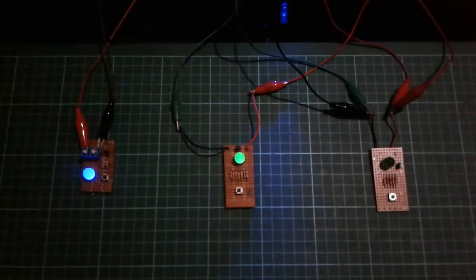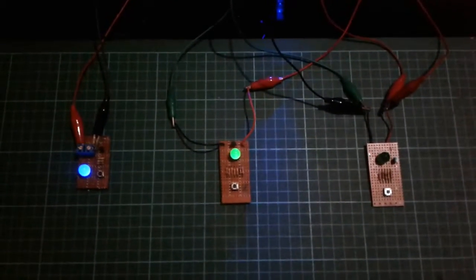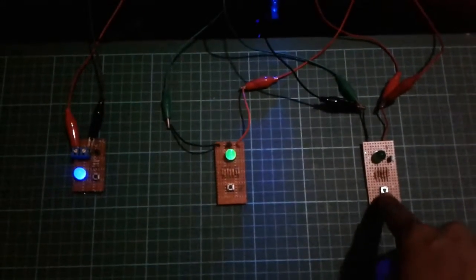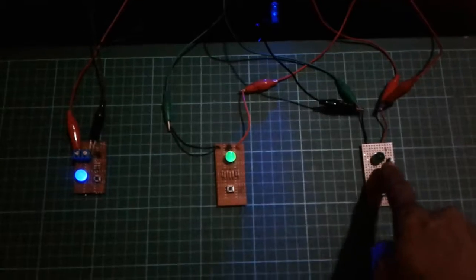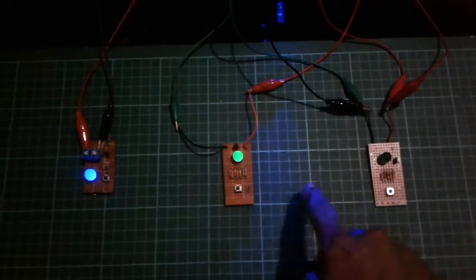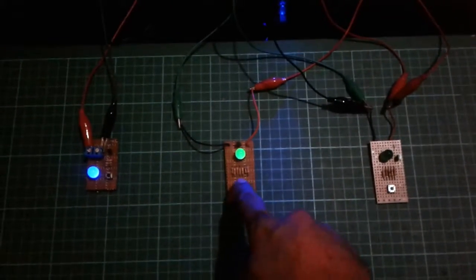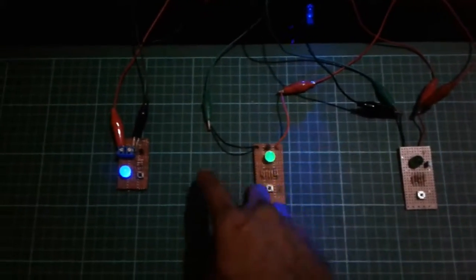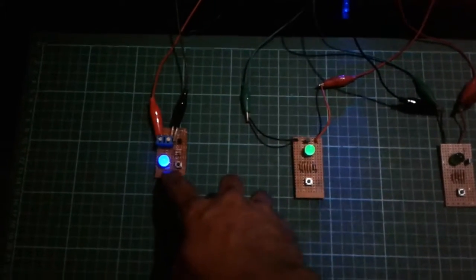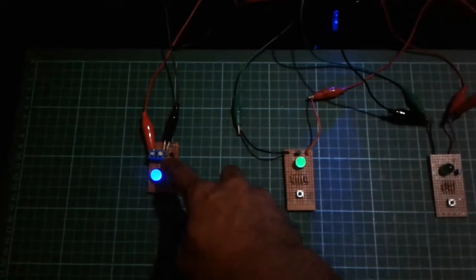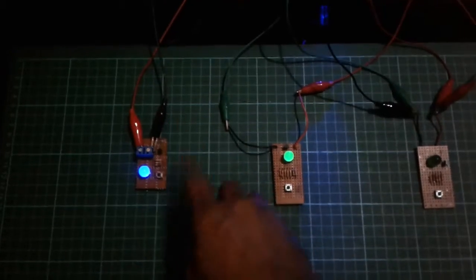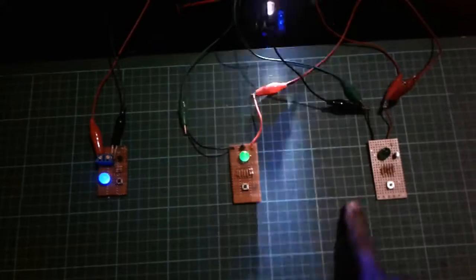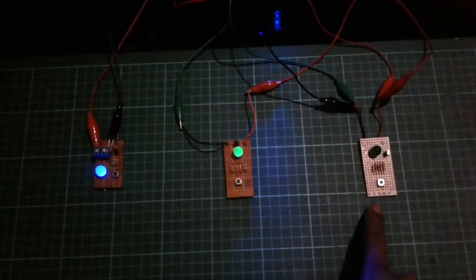I think we have three circuits here. This one: push button, resistor, LED and transistor. The other one: push button, resistor, LED and transistor behind. This one is push button, LED, PCB header, some resistors. This one is 12 volt supply. This is 5 volt supply. And this is 5 volt supply.